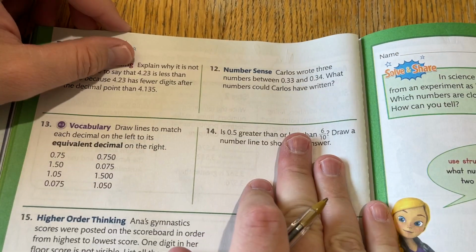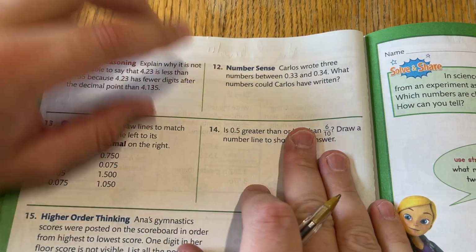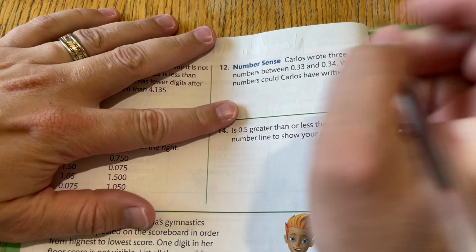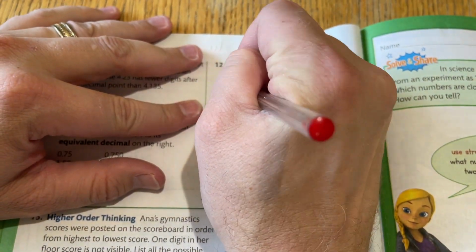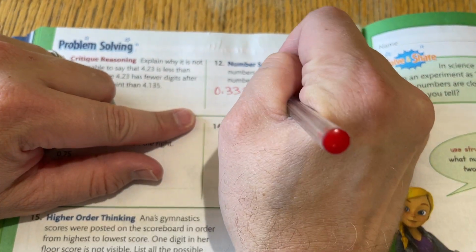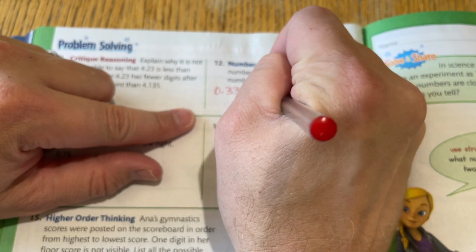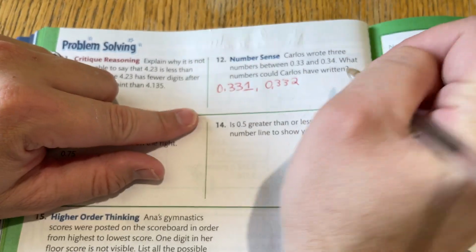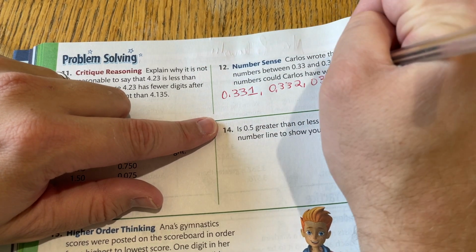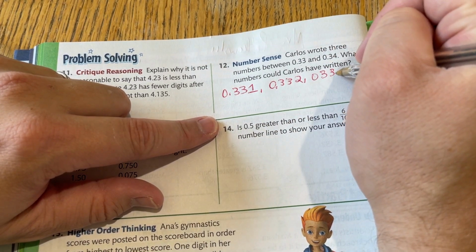Carlos wrote 3 numbers between 33 hundredths and 34 hundredths. What numbers could he have written? He could have written that number. He could have written, oh, sorry, like that, and so on. Oh, I messed that up.